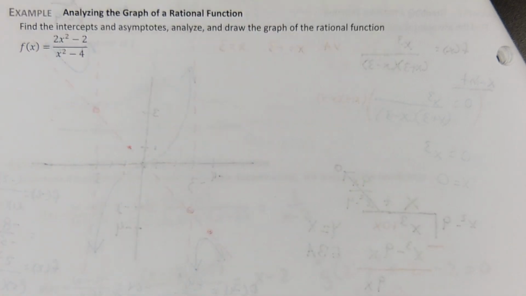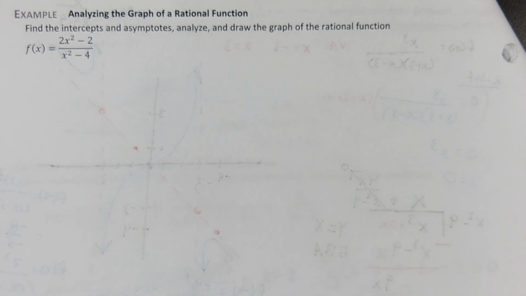We're going to go ahead and finish up this section today. Section 2.6, graphs of rational functions. We finished up yesterday by analyzing the graph of a rational function. We're going to get to do that again with this one.